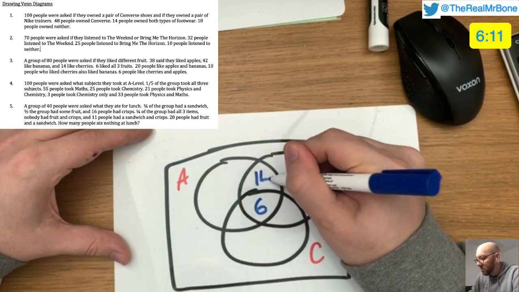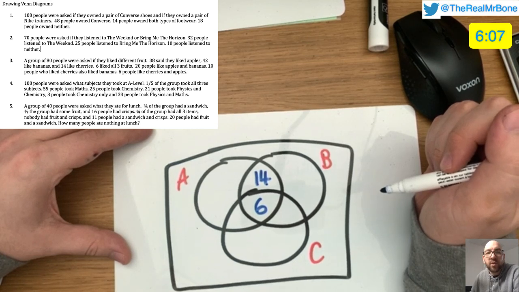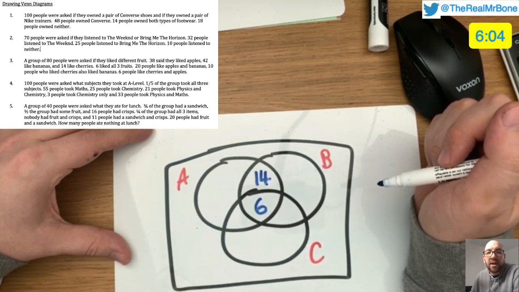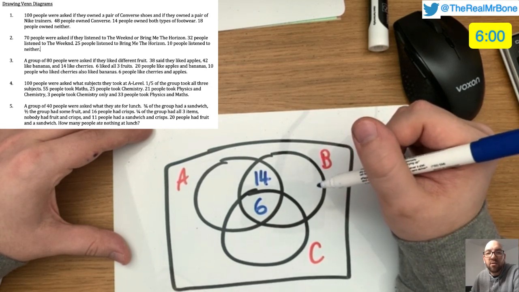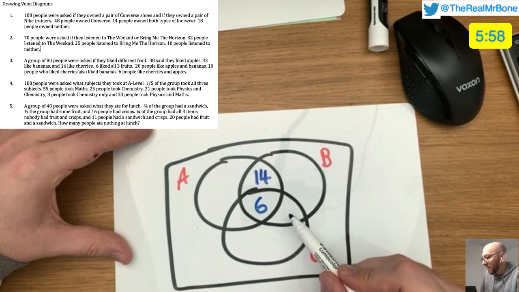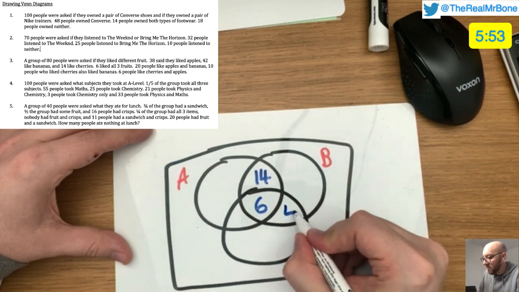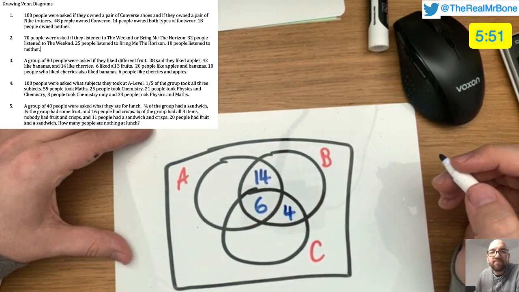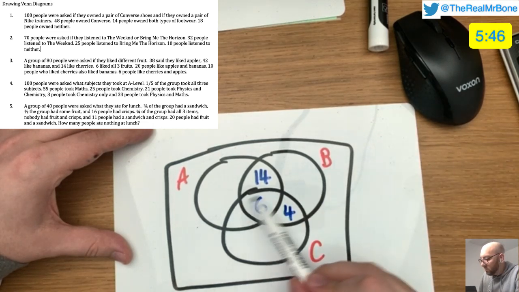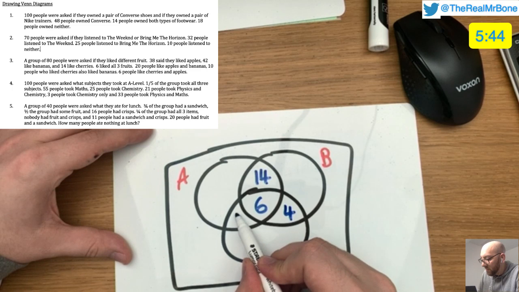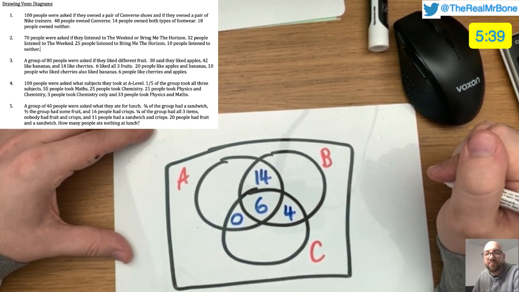We've already got 6. 14 left. 10 people who like cherries also like bananas. So altogether we need 10. We've already got 6. This is going to be a 4. 6 people like cherries and apples. But we've already got 6 people, so that means nobody there likes just cherries and apples.